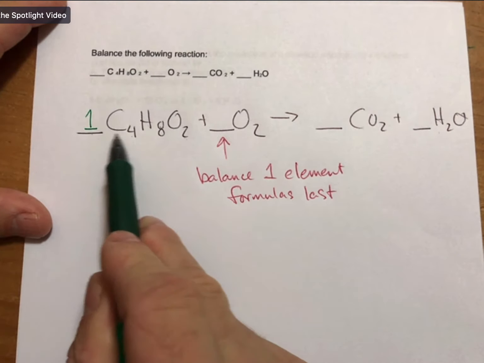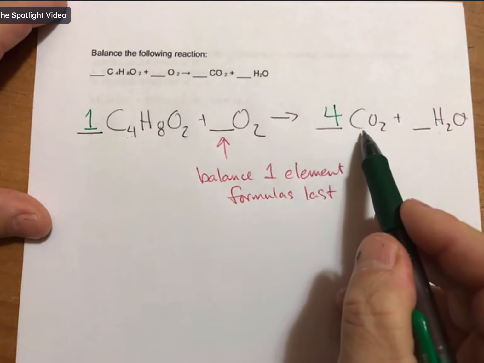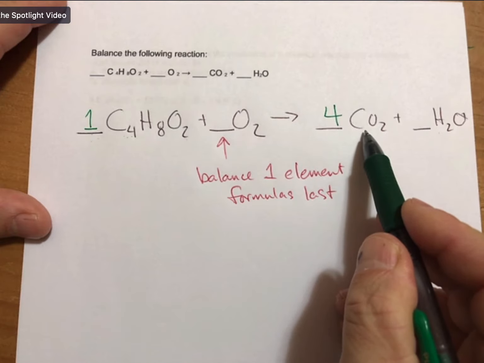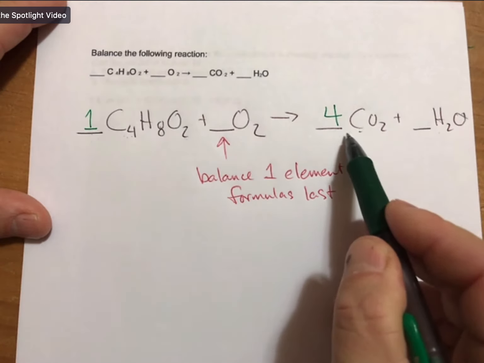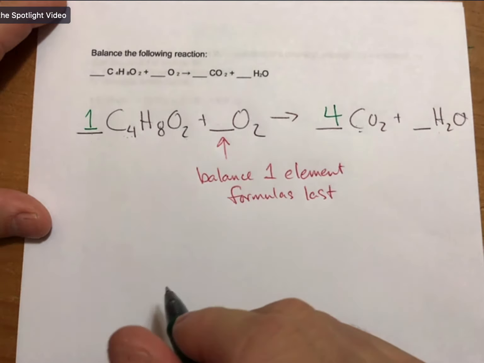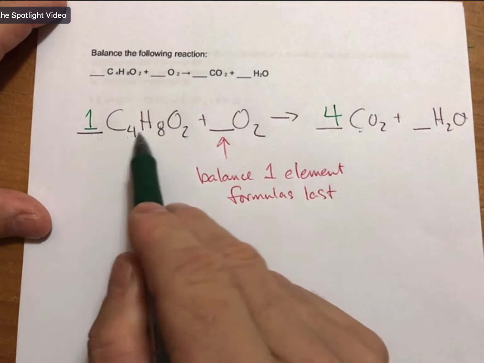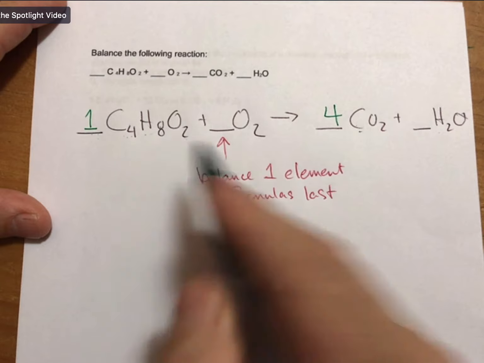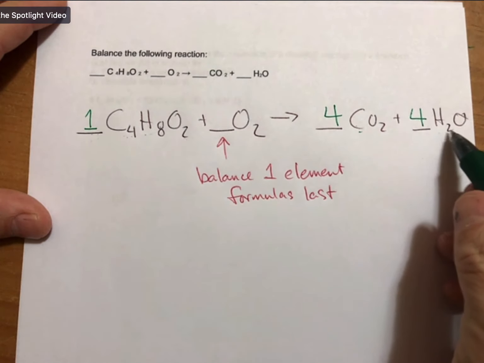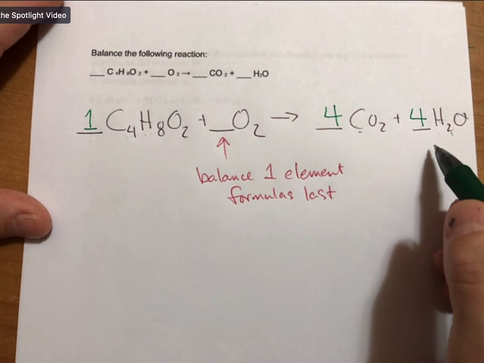1 times 4 is the number of carbons on the reactant side. Since there's 1 carbon in carbon dioxide, and this carbon is the only carbon on the product side, I have to have a 4 coefficient. Now there's 4 carbons on the product side, and carbons are balanced. From there, I'm going to balance my hydrogens. I have 1 times 8 hydrogens on the reactant side. Hydrogens come 2 at a time in H2O, and therefore I need 4 as my coefficient here. Now I have 8 hydrogens on my product side.